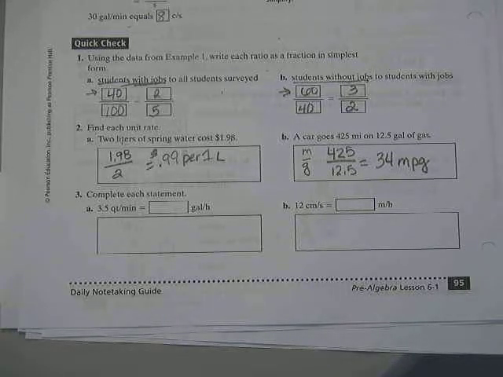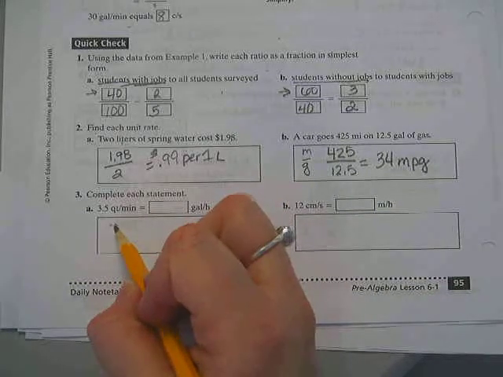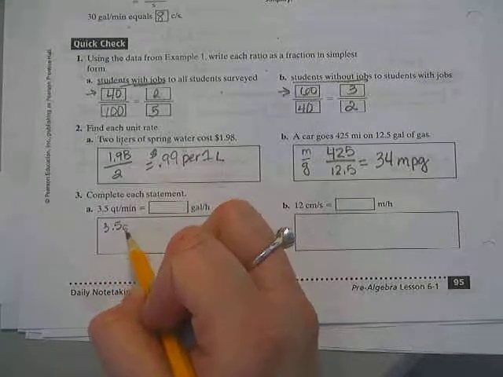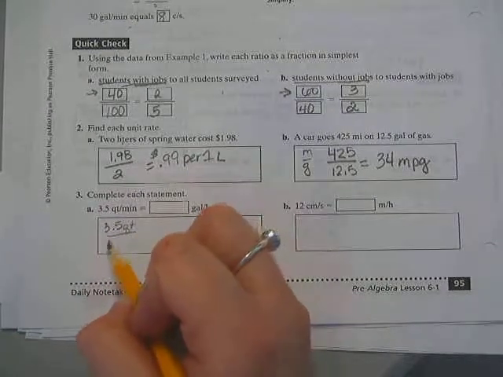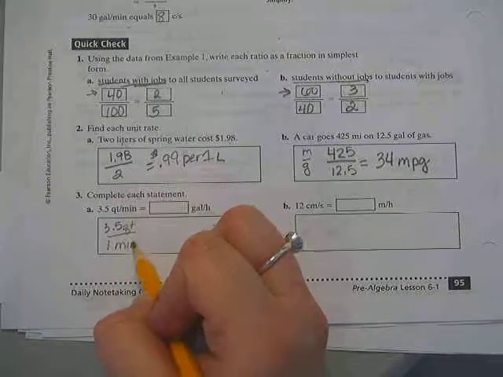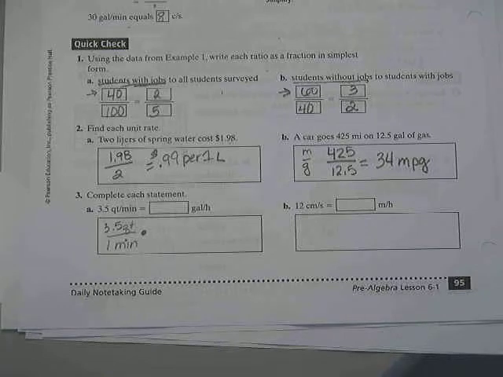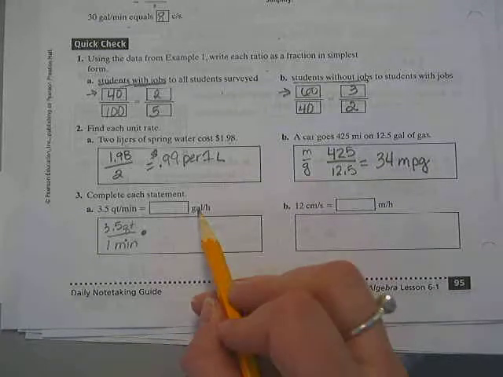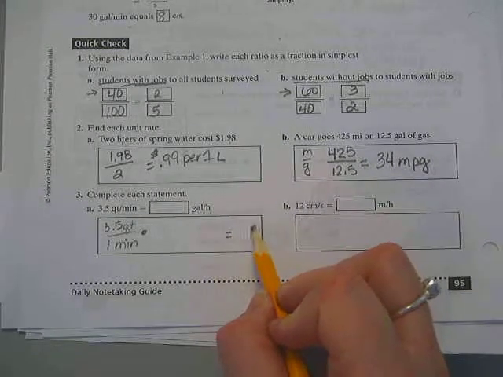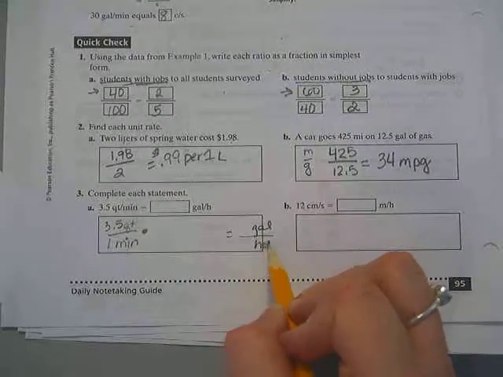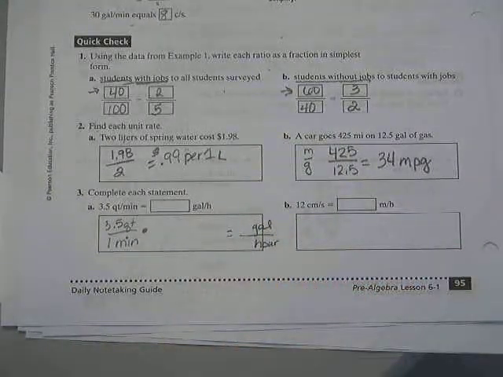All right. Number 3. Complete each statement. Quarts per minute to gallons per hour. So let's set up what we want. We're going to start with 3.5 quarts over 1 minute. Okay? And you always times it.